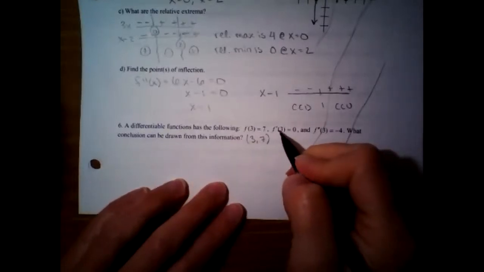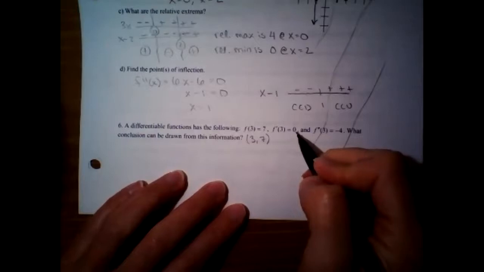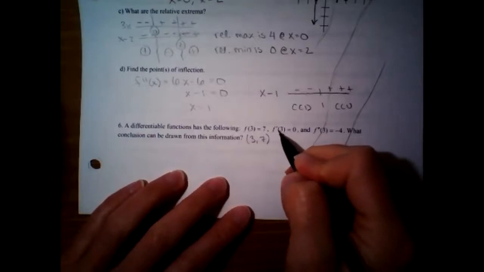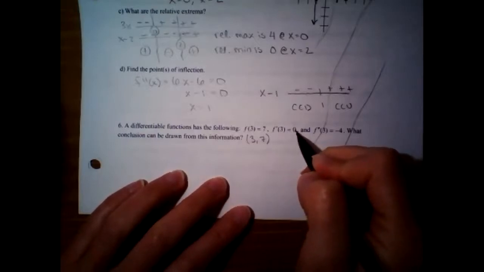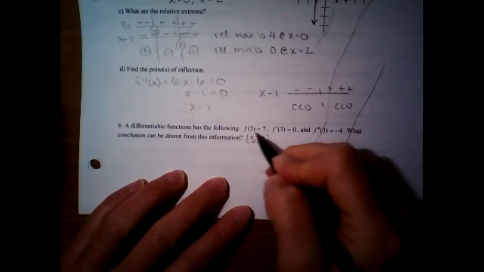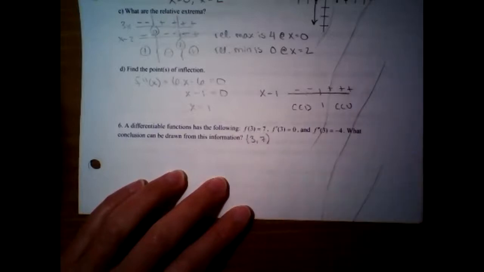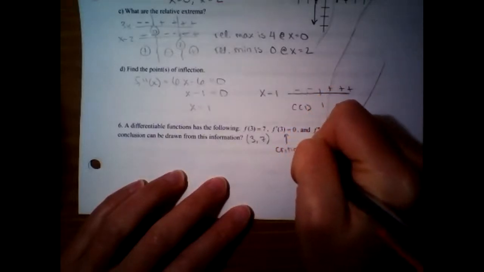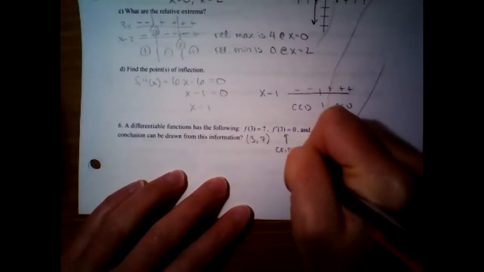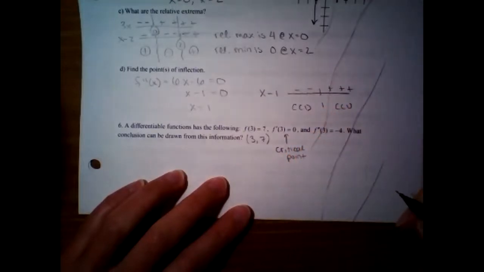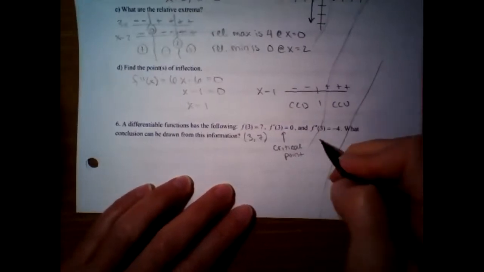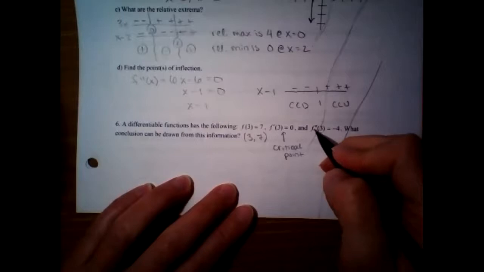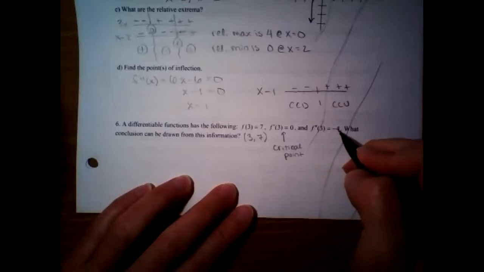All right, then they tell us the derivative at 3 is 0. All right, hey guys, if the derivative equals 0, what do we know about this point? If the derivative is 0, then it is perfect. Nice job. That means it's a critical point. If the derivative is 0, then it's a critical point. All right, cool. And then the last piece of information we have, the second derivative at 3 is negative 4.